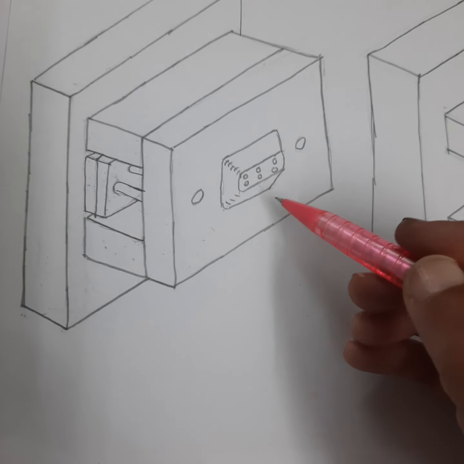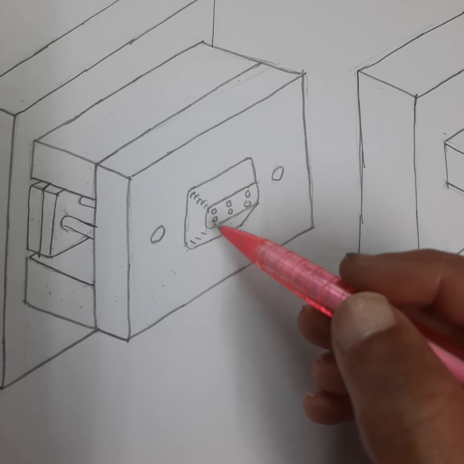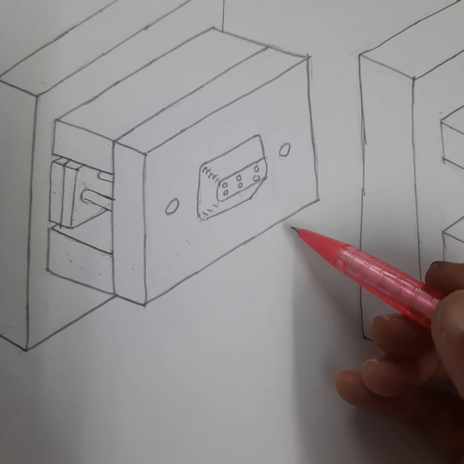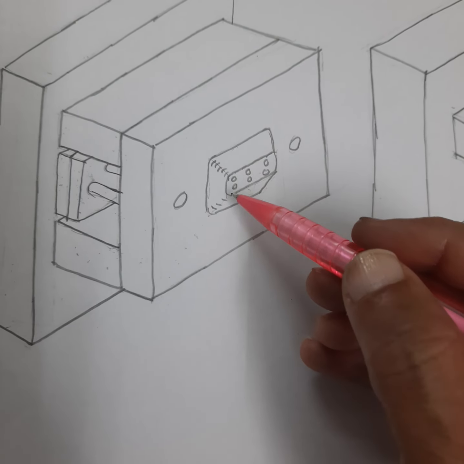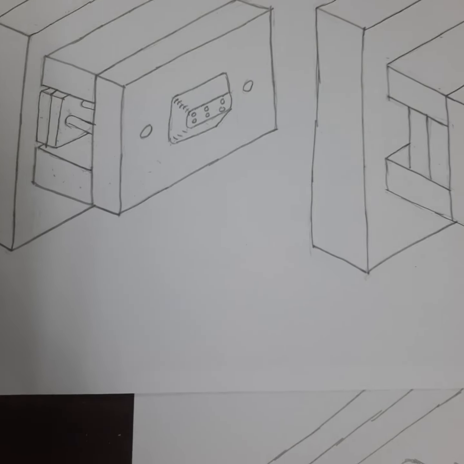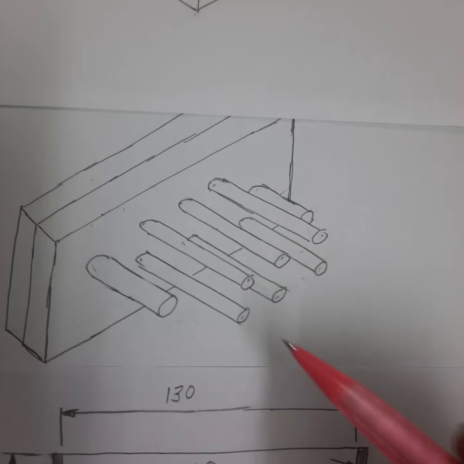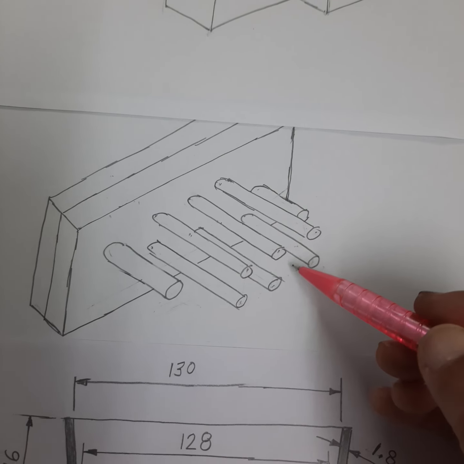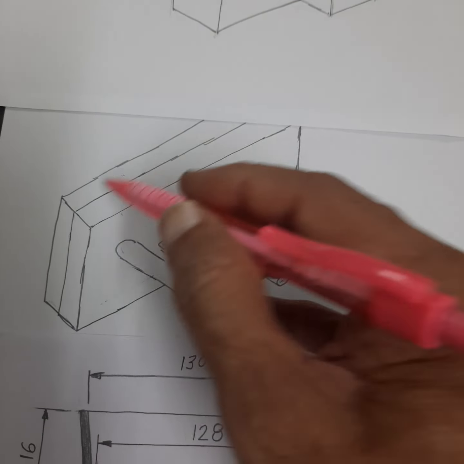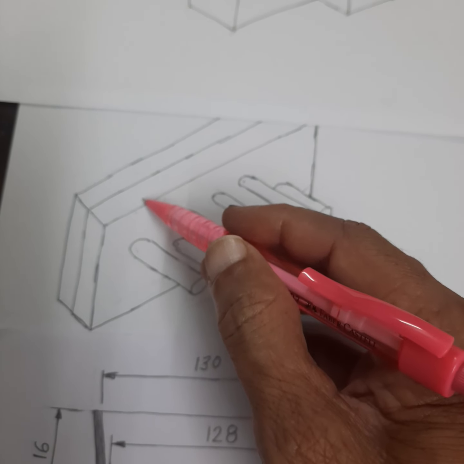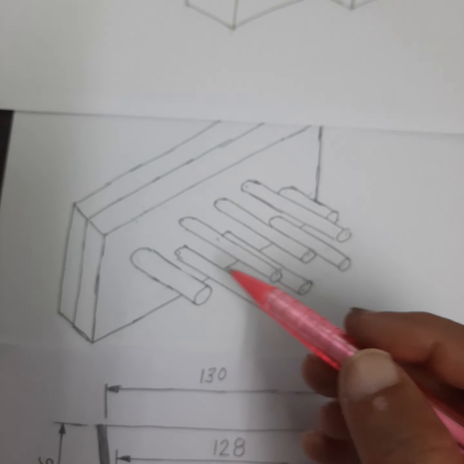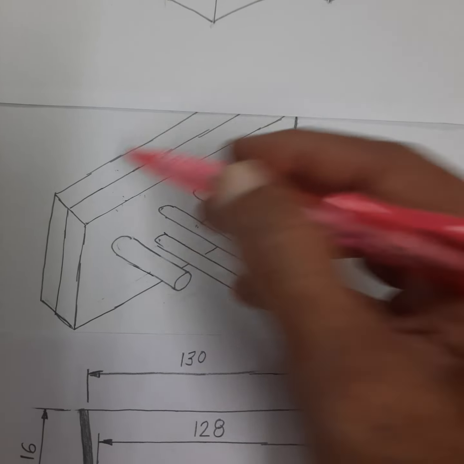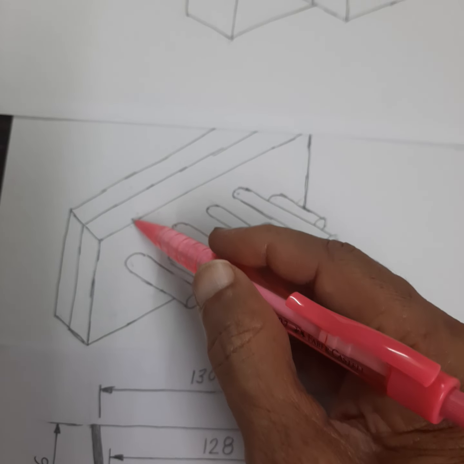So this design uses 6 ejector pins for the purpose of ejecting the component out of the core. So these are the 6 ejector pins. These 6 pins are fitted from the back side of this plate, the ejector retaining plate. In addition, 2 return pins are also fitted from the back side of the ejector retaining plate.